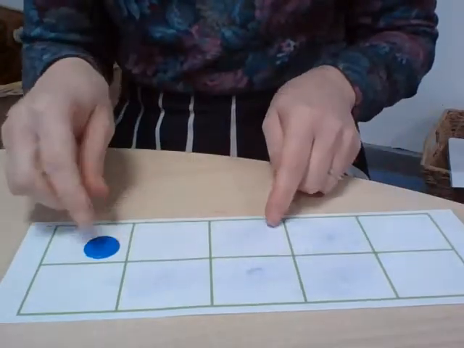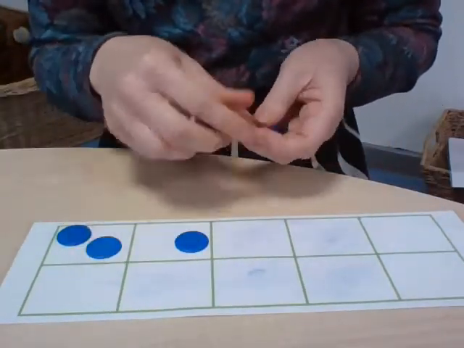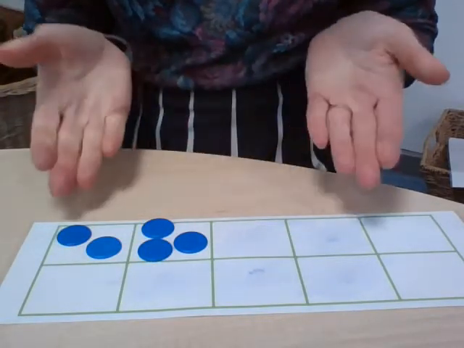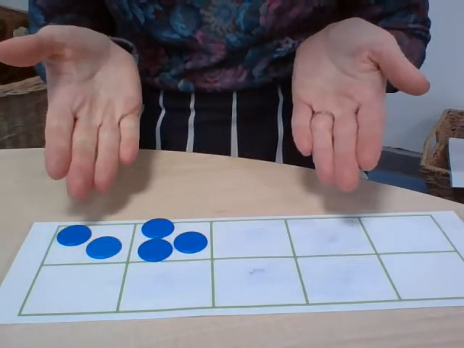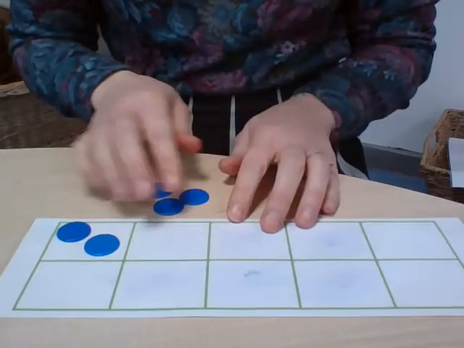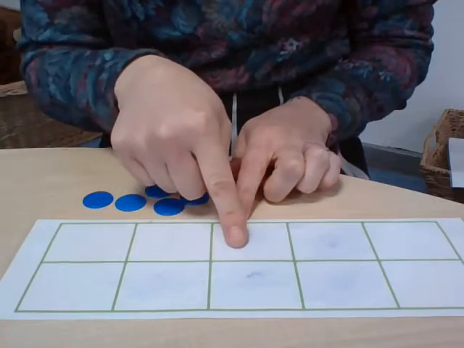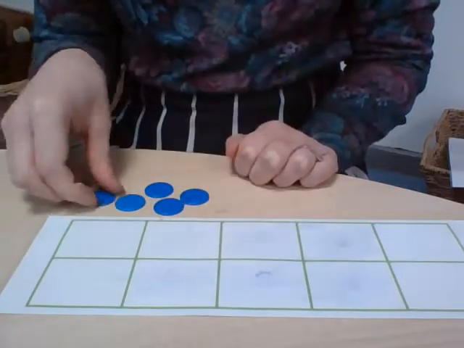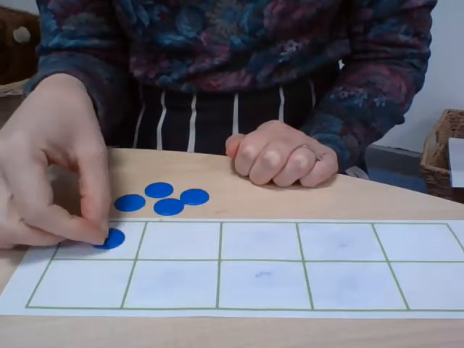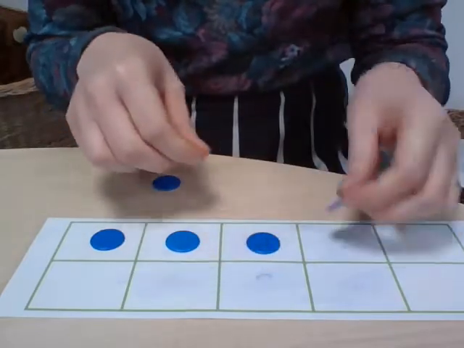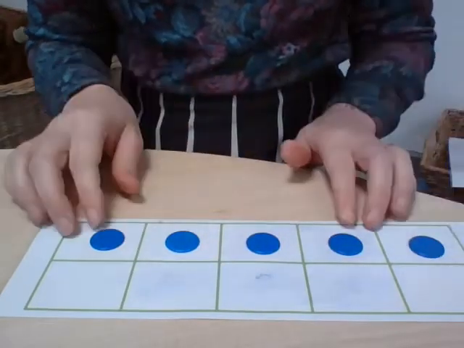Could I do it like this? Can I do that? Why not? Pause the video now and tell your helper, why can't I do that? Fantastic. Each box has only one thing in. I can only put one counter in each box. So that's what I'm going to do. One counter in each box.